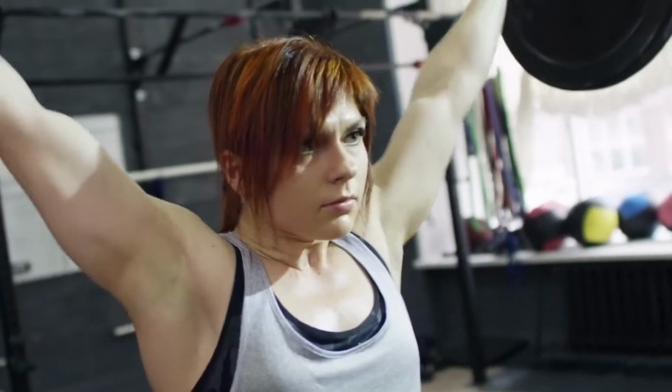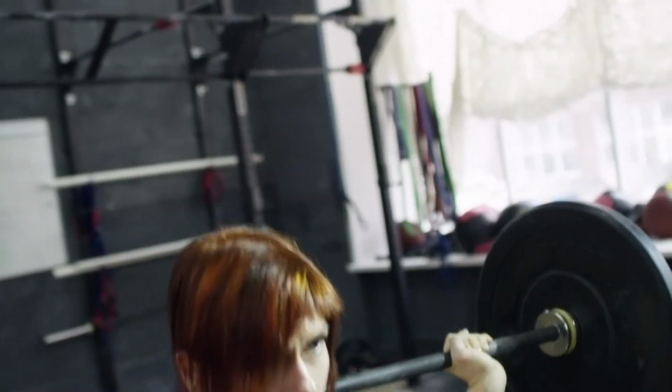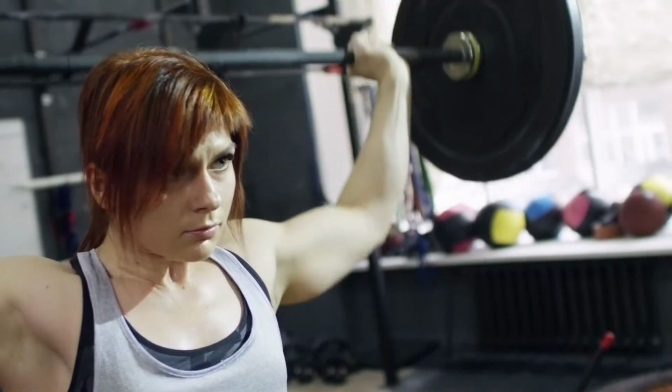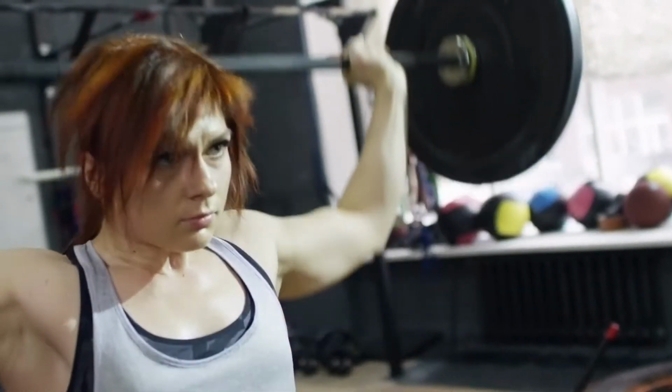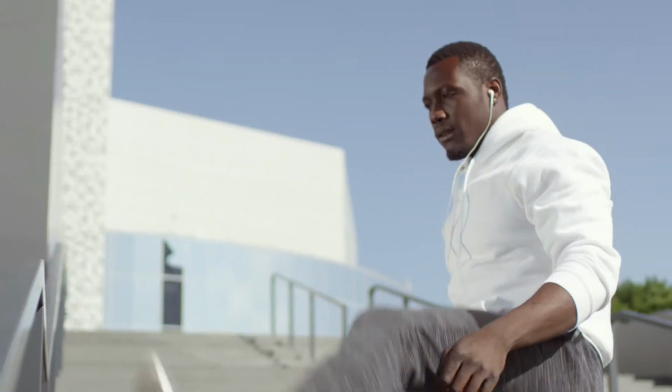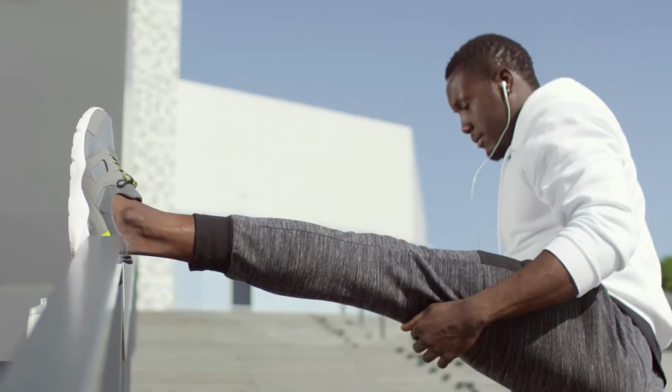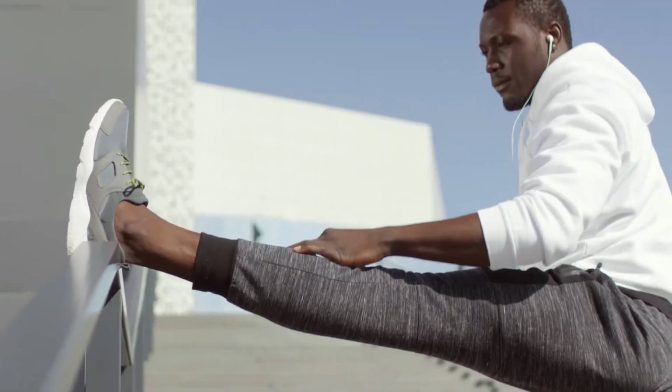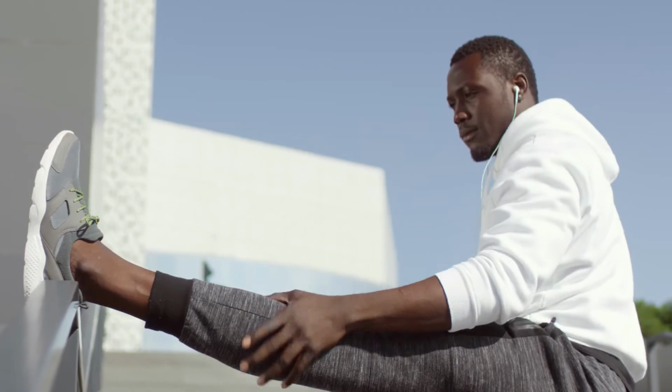And finally, endomorphs have a soft and round body. They gain muscle and fat very easily, but are generally short and stocky build, round physique. They find it hard to lose fat and have a slow metabolism, and muscles are not very well defined.